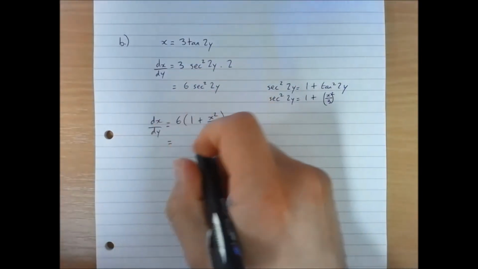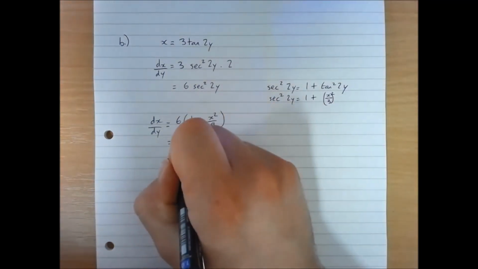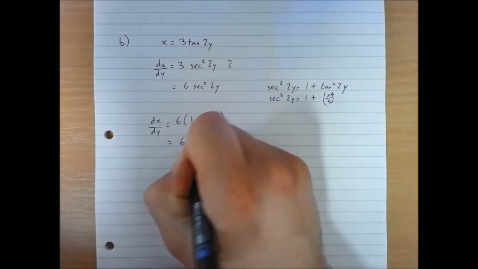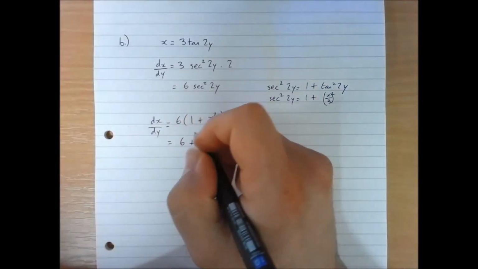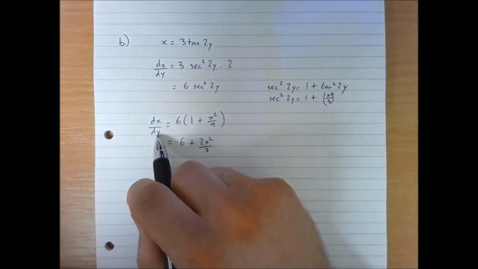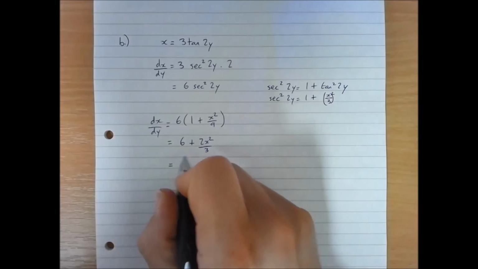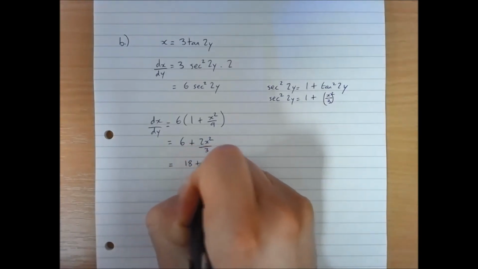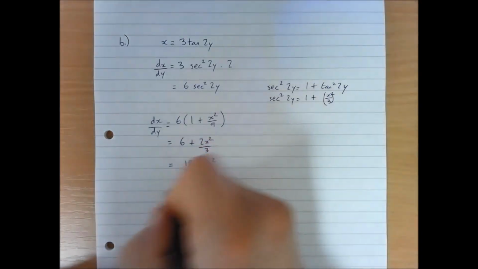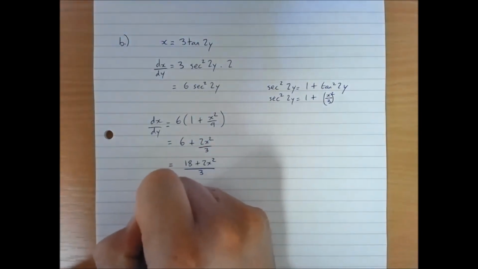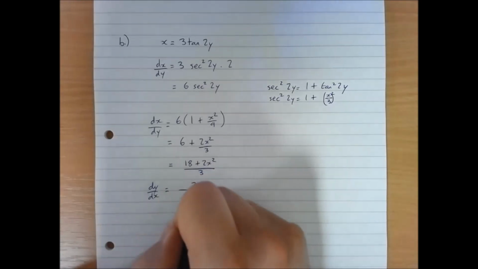If I expand my bracket to start with, I get 6 plus 6x squared over 9, which is 2x squared over 3. And because I'm going to want to flip this fraction upside down to find dy dx, it's much more useful to have a single fraction. So I'm going to write this as 18 plus 2x squared all over 3. Finally, to find dy dx, I can just flip this one single fraction upside down to get 3 over 18 plus 2x squared.